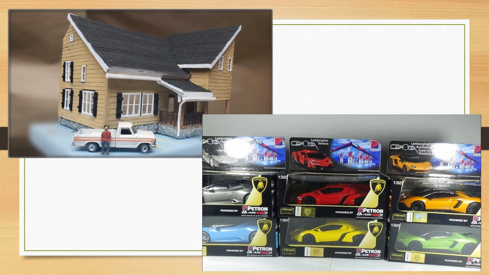So, kung titignan mo yung mga car collection na yon, kamukhang kamukha talaga sila ng mga totoong Lamborghini cars. Kaya na-enjoy ng iba yung pagko-collect ng mga ganitong klaseng toys. So, those are examples of physical models. So, kapag tinignan mo sila, kagayang-kagaya sila ng mga object na nire-represent nila.